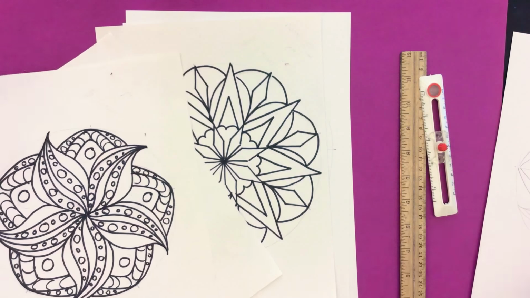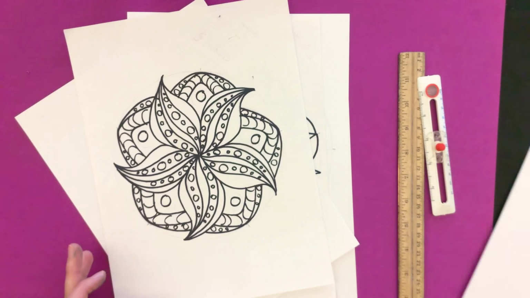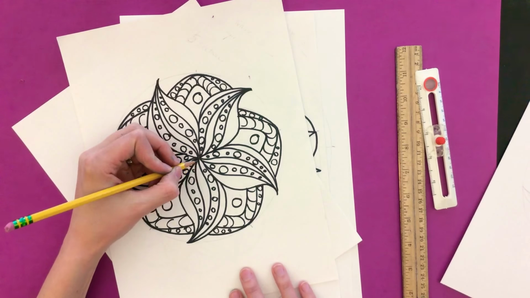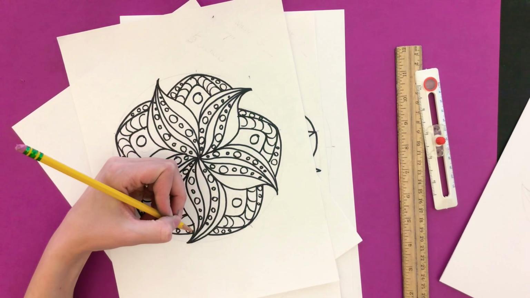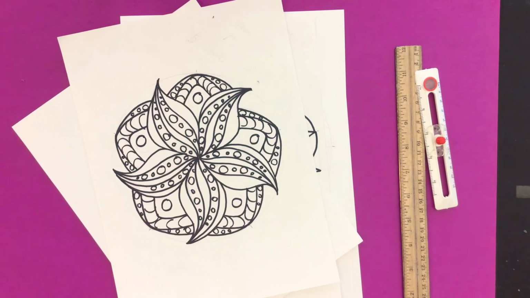When you are done drawing out your entire design with pencil, regardless of what media you're going to be coloring it in, I'd like you to grab a Sharpie and retrace all of your lines so that all of those beautiful designs really pop to the viewer.